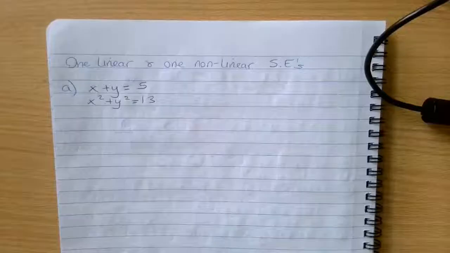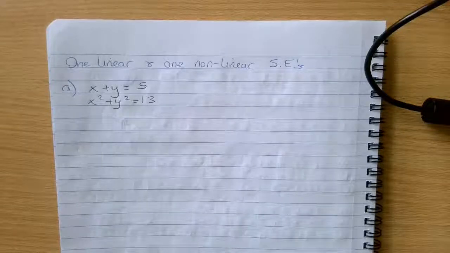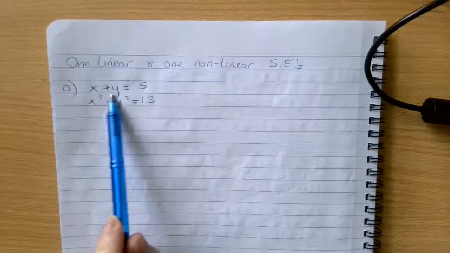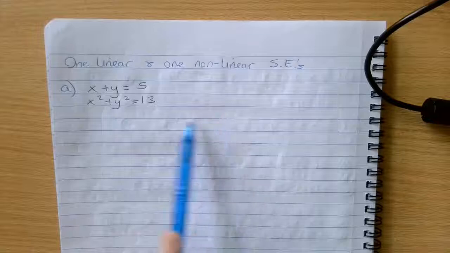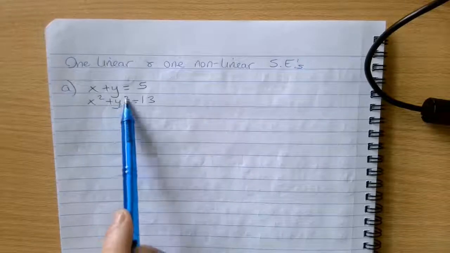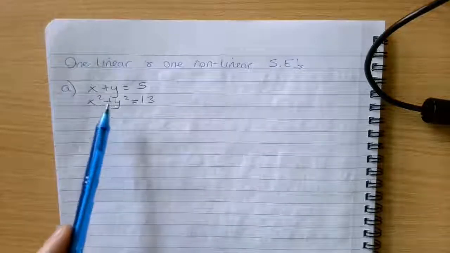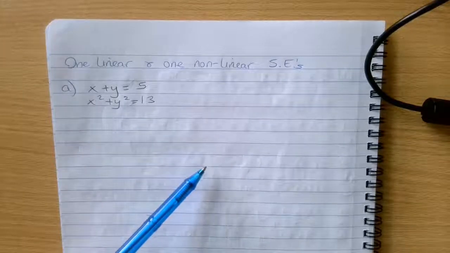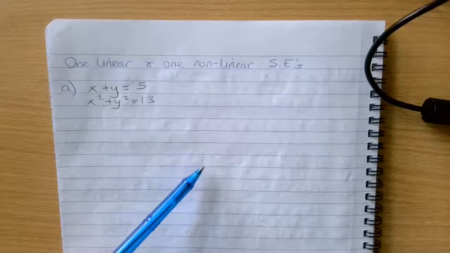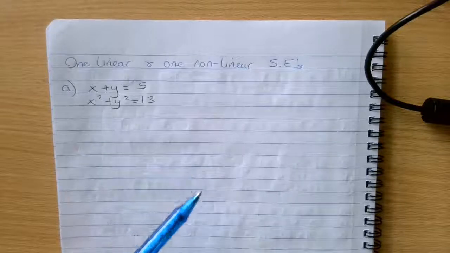So this type of simultaneous equations involves one linear equation where you have no squares in it, and the other non-linear one where there's squares involved. Now, since it's both x squared and y squared, that means it's a circle. If it was only the x that was squared or the y that was squared, it could be an ellipse or it could be a quadratic equation.